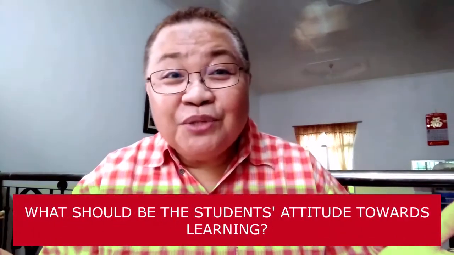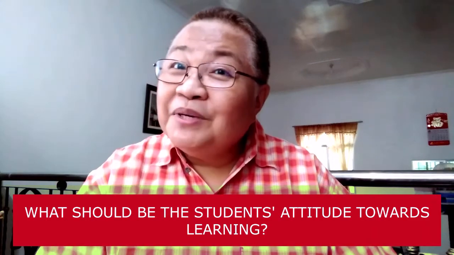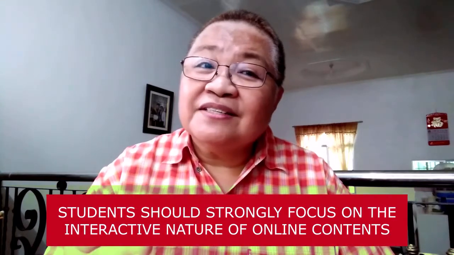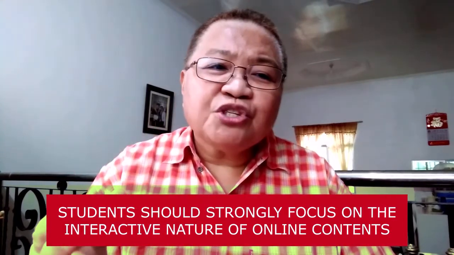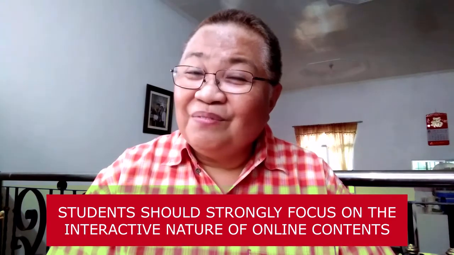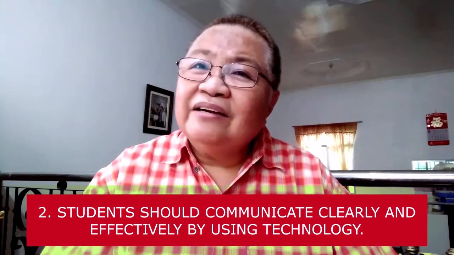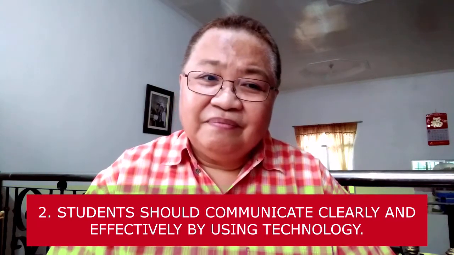And what should the students do? What should be the students' attitude towards learning? The students must have a strong focus on the interactive nature of online contents. You see, in online learning, communication is fluid, fast, and very flexible. Secondly, the students should communicate clearly and effectively by using technology.